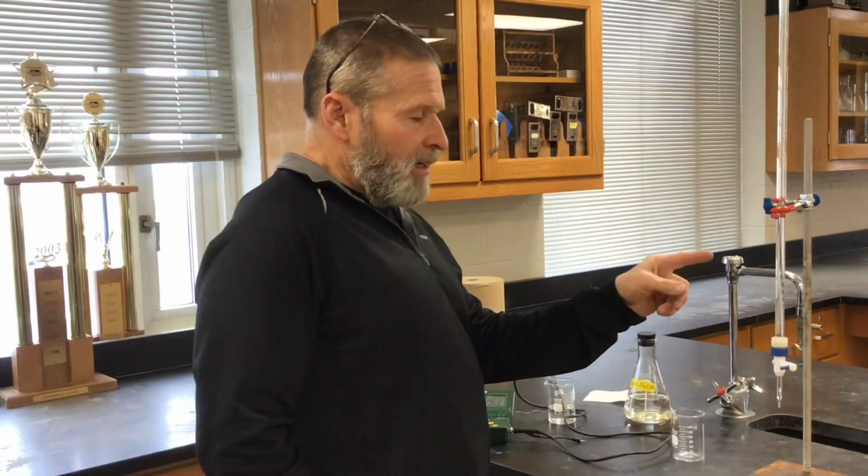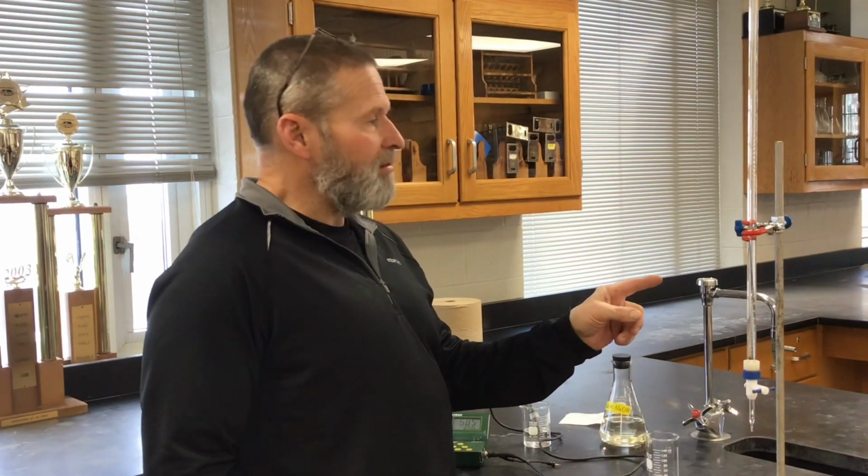Okay, so for part one of this lab, we're titrating a strong acid with this standardized NaOH. Your goal is to use the data to create a titration curve, use the titration curve then to help figure out the concentration of the acid. Okay, so we've got a strong acid here.